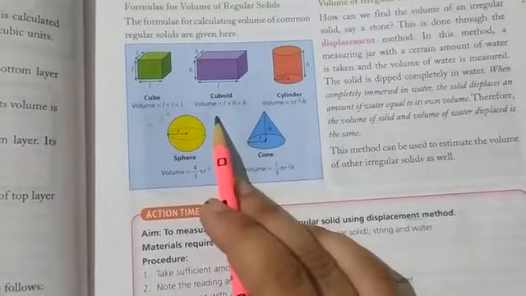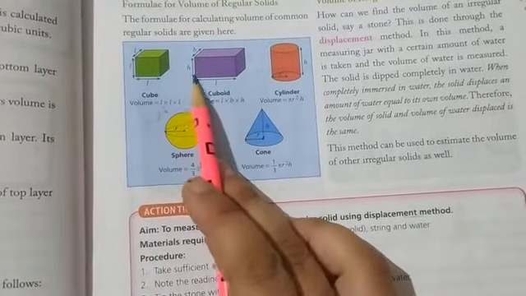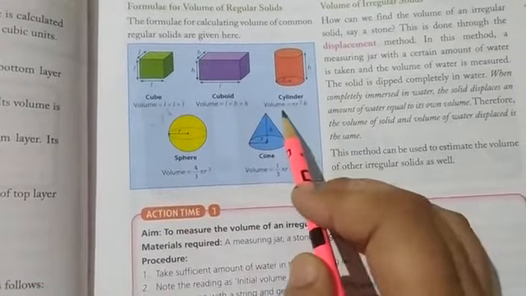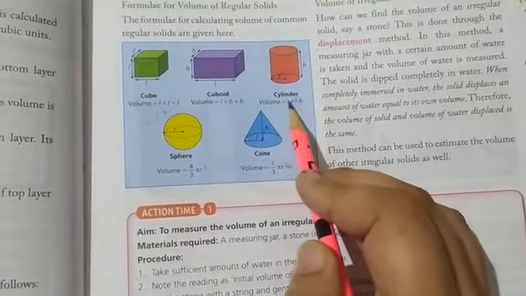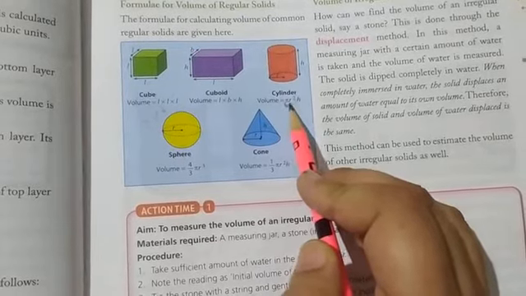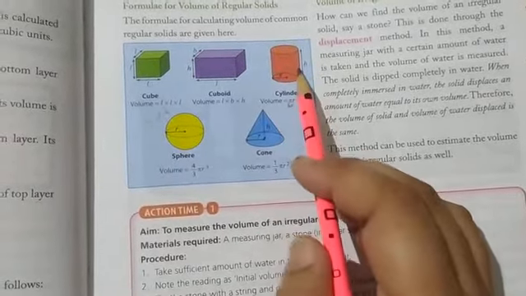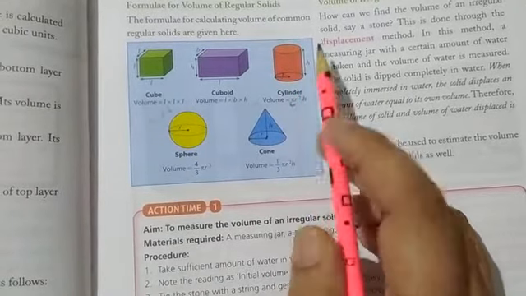Similarly, the volume of cuboid will be equal to length multiplied by breadth multiplied by height. The volume of cylinder is equal to pi r square h, where pi is a constant, r is the radius of this cylinder and h is the height of this cylindrical body.